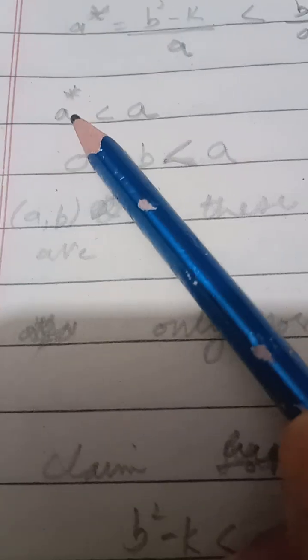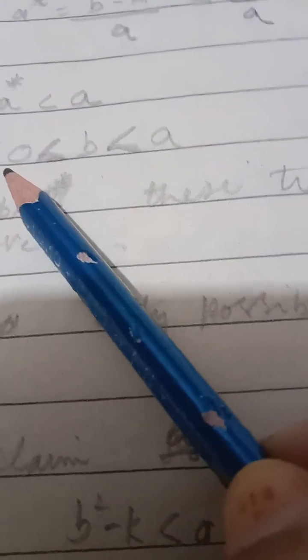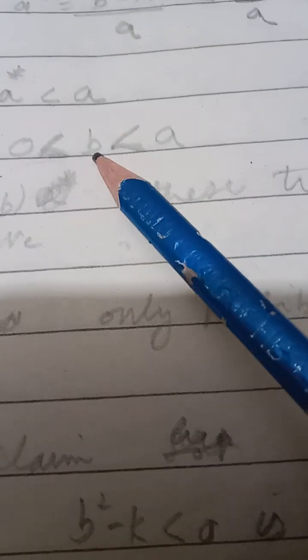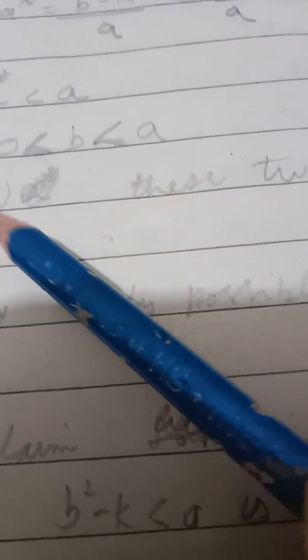We select A star as an integer less than B, and B is less than A, then a pair of minimum (A, B) is non-negative.